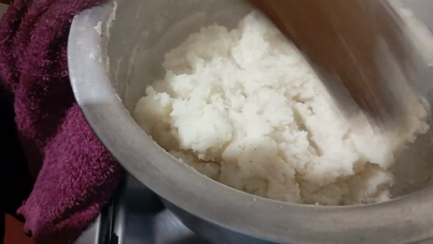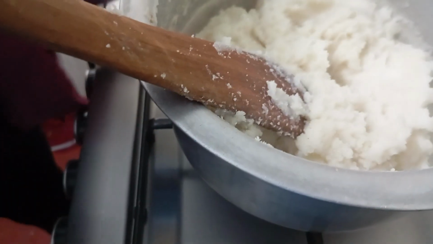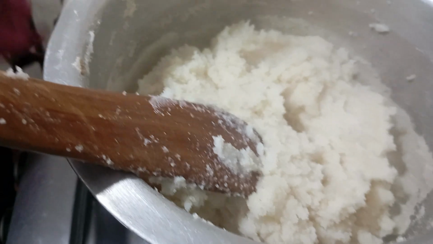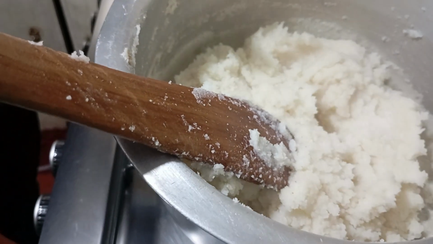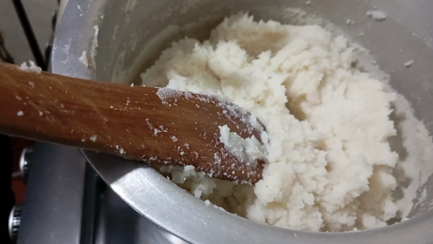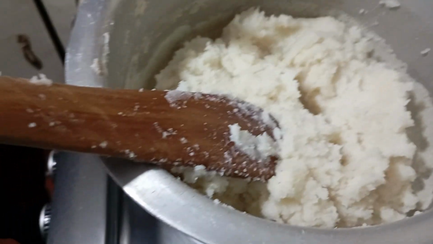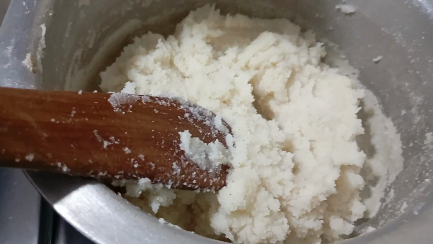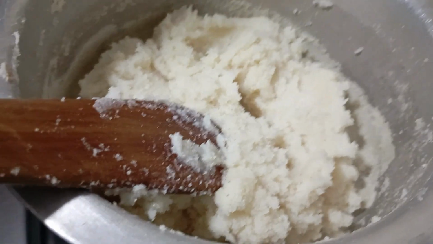But remember, when you put a lot of heat, it's going to have that aroma, but it's not cooked. Some people prefer to put salt and oil, but most Kenyans don't add anything. It's only water and maize flour. The reason is you are going to eat with other vegetables which contain salt, and it's very delicious.